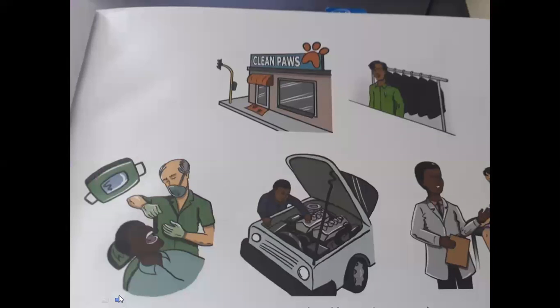Right, let's start with the lesson. The slide you see now has some pictures on it. It's about service enterprises or service businesses. What they do is they render a service to the public. If we look at the picture, right at the top it says Clean Paws. That is an animal shop. Next to it is a guy with some jackets. That's an example of dry cleaners.